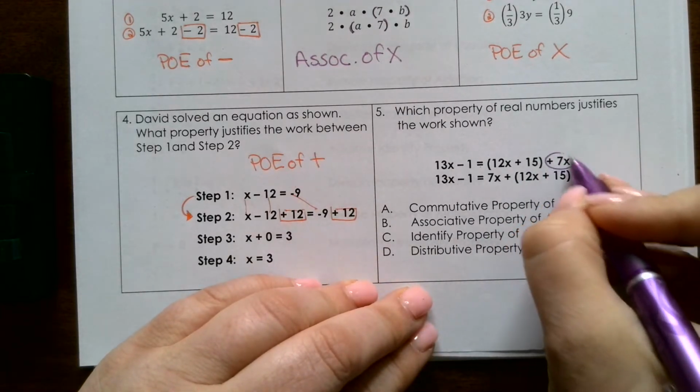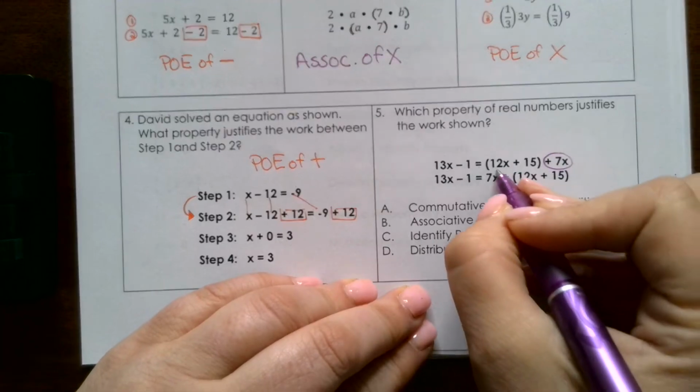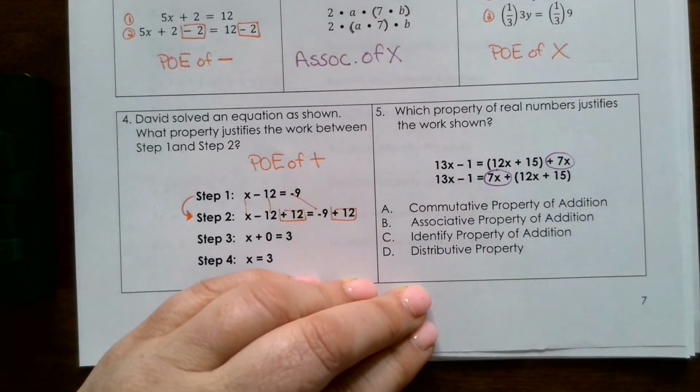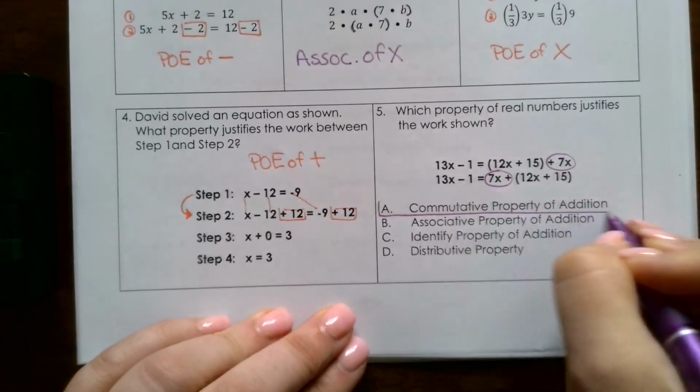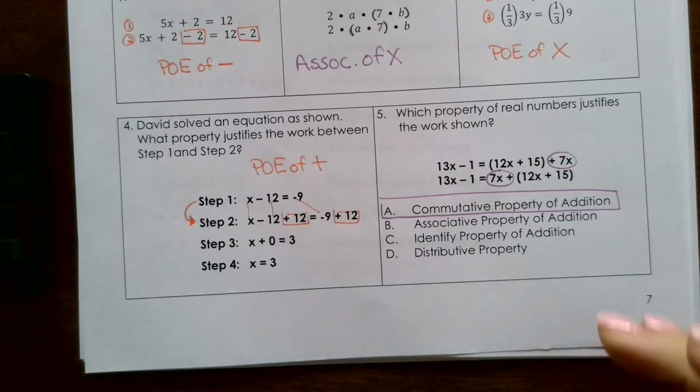But over here, I can see 7x is at the end. And in the next step, 7x is at the beginning. So it's all addition, this is the commutative property of addition.